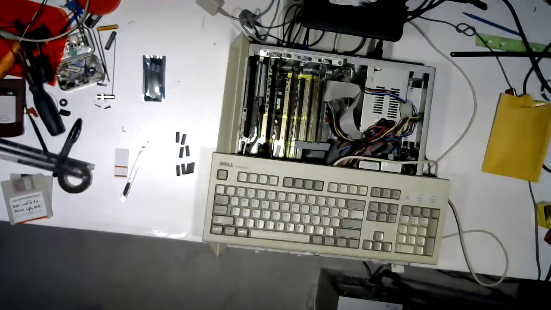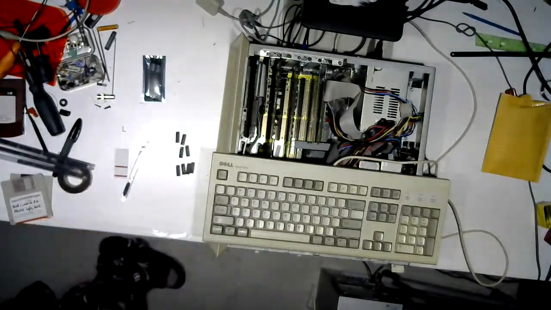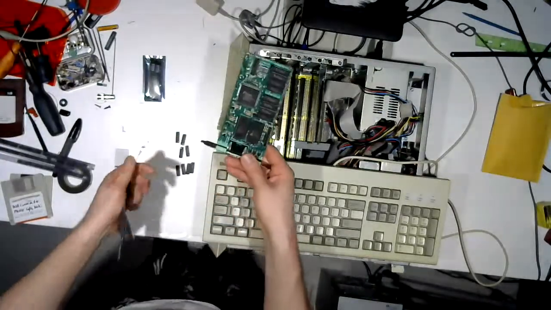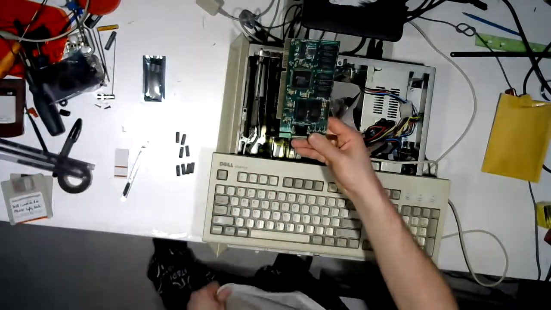So the way that I tested these, I'm just looking for my, there it is. No, this isn't it. There we go. Alrighty. I put this in an anti-static bag. This is just the standard TVGA 8900D.